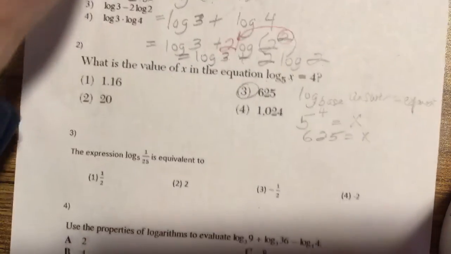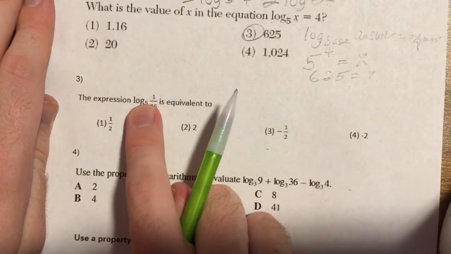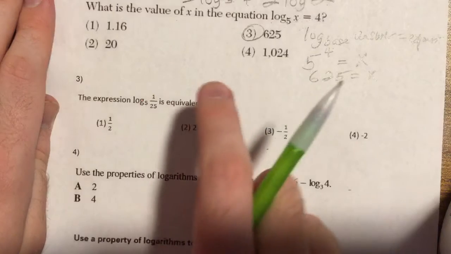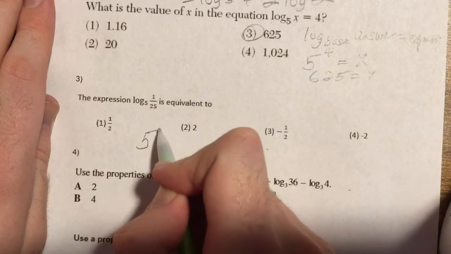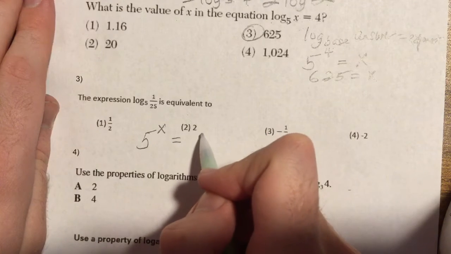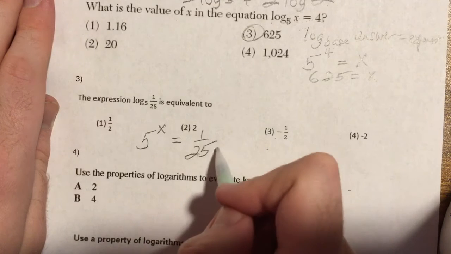The next classwork question was number 3. The expression the log with a base of 5 of 1 over 25, again log base answer, is equivalent to. So in this case we don't know the exponent. We know the base is 5, we're raising it to the exponent. We're going to use x until we find it, and it's equal to the answer of 1 over 25.